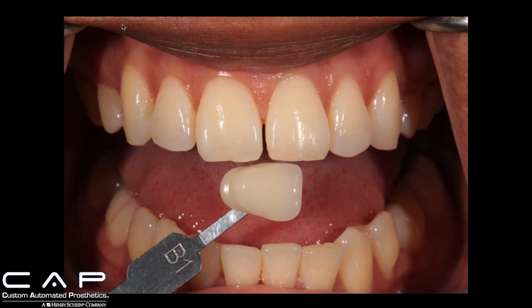So here's a picture of the B1. It's a little low value. A lot of people think that B1 is the brightest shade in the shade guide for the Vita Classic. It's not. A1 is actually the brightest. Some people say it's actually D2 or B2, but it's not. A1 has the highest value and is the brightest shade to choose from.